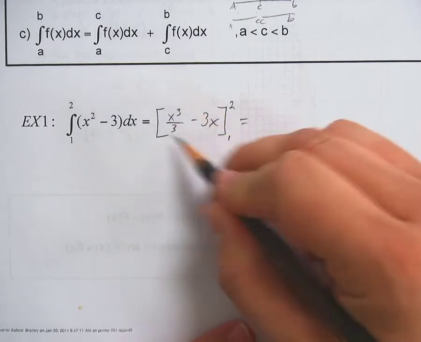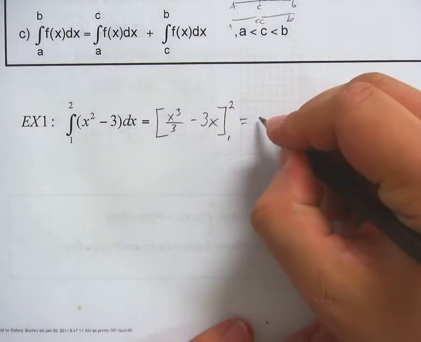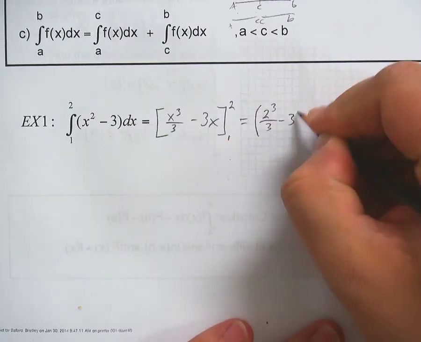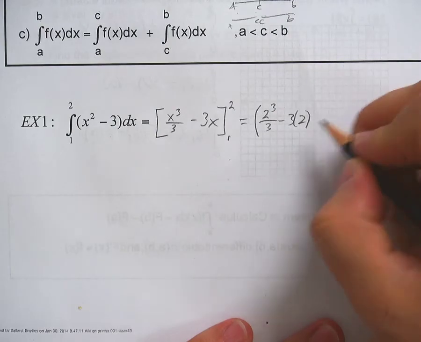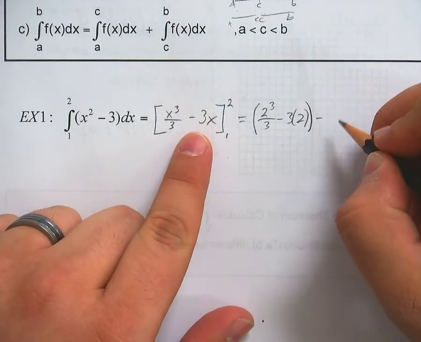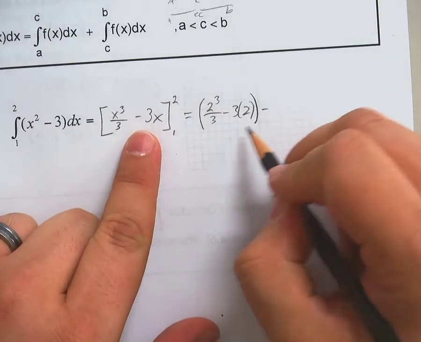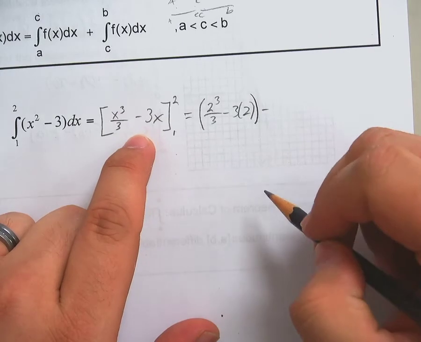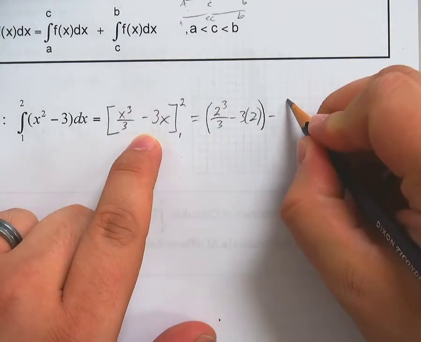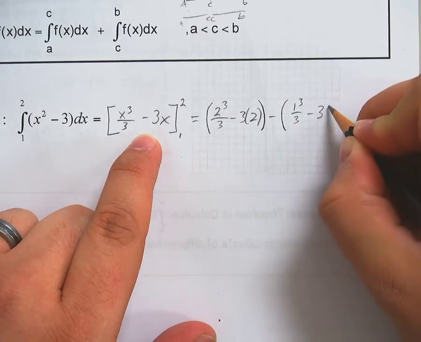So first I'm going to take this whole thing and evaluate it at 2. Remember, the big number comes first. So this whole thing, 2 cubed over 3 minus 3 times 2. And I'm going to subtract. Remember, it's F of b minus F of a. So here's F of b. Now I'm going to plug in a into this equation. So my a value is 1. 1 cubed over 3 minus 3 times 1.